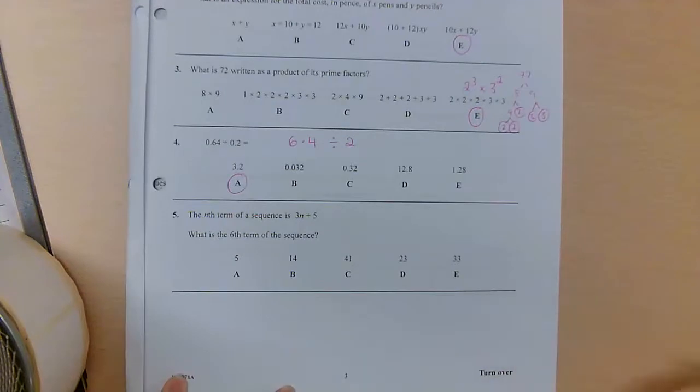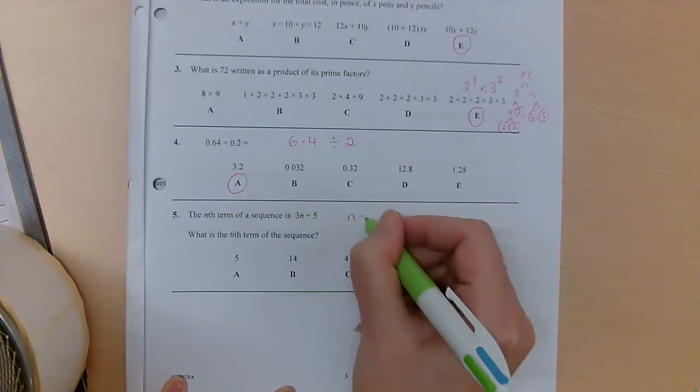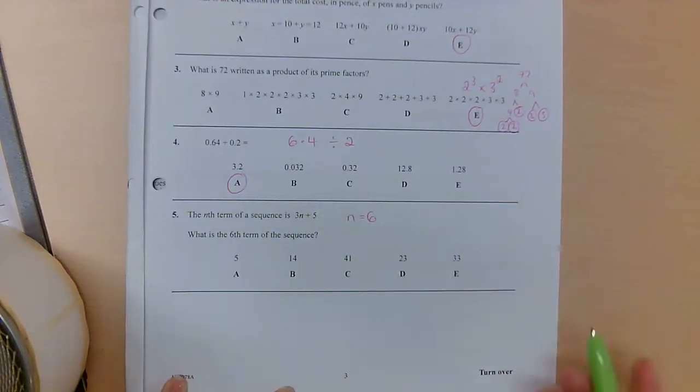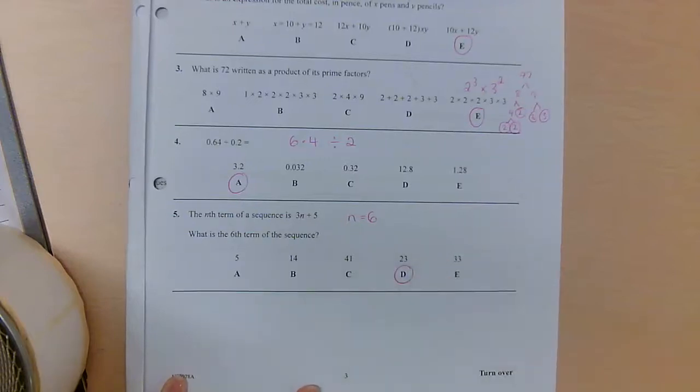Then question 5, nth term of a sequence is 3n plus 5. What is the sixth term? If we want the sixth term, then n must be worth 6. 3 times 6 is 18. Add 5 is 23. The answer is D.